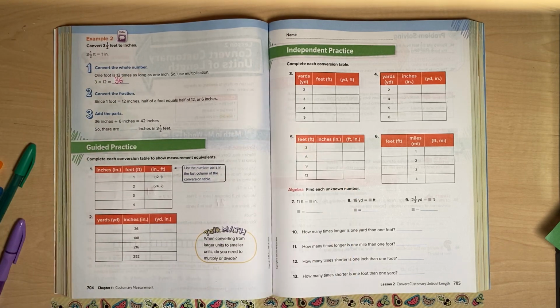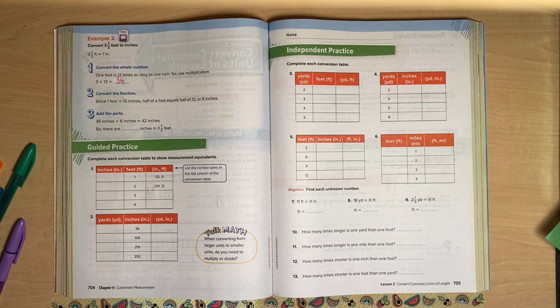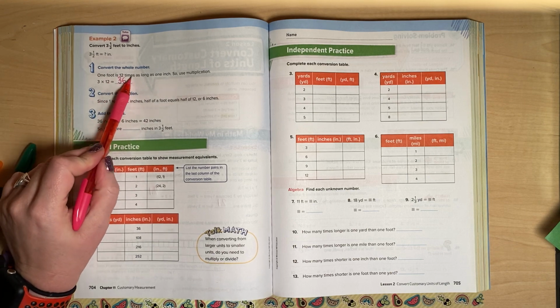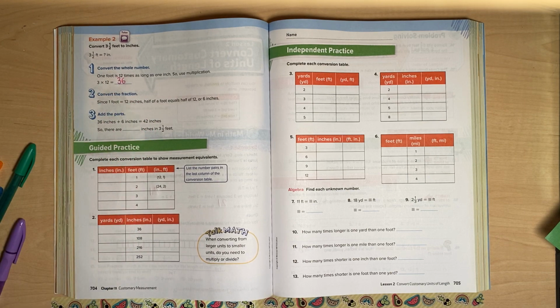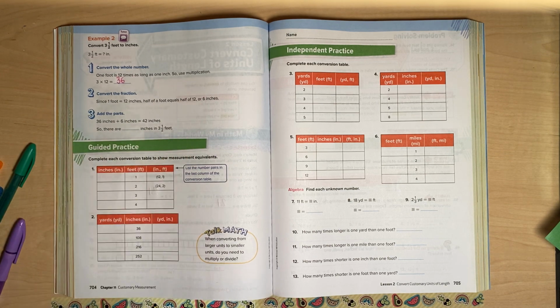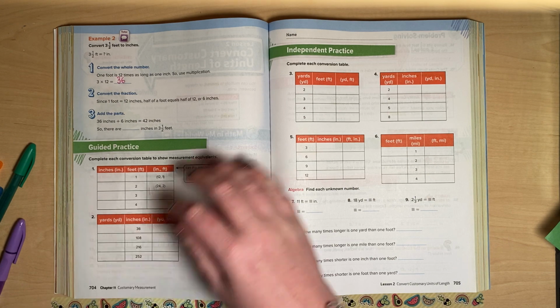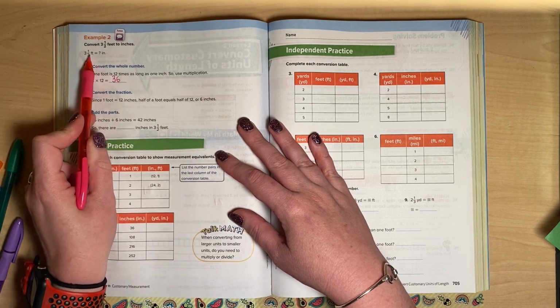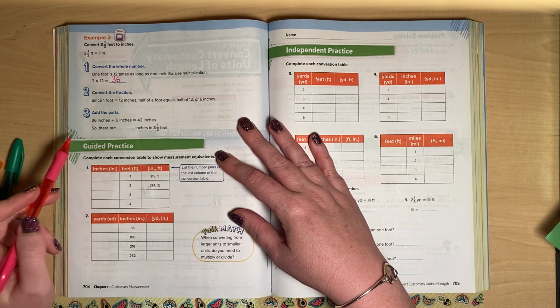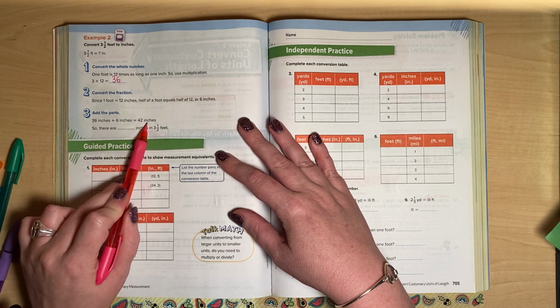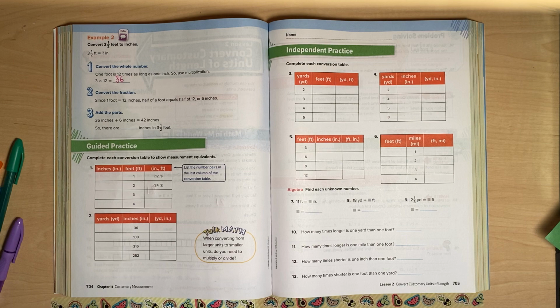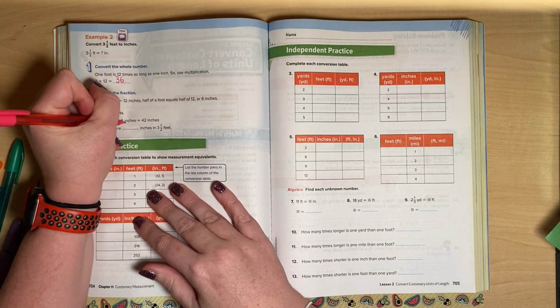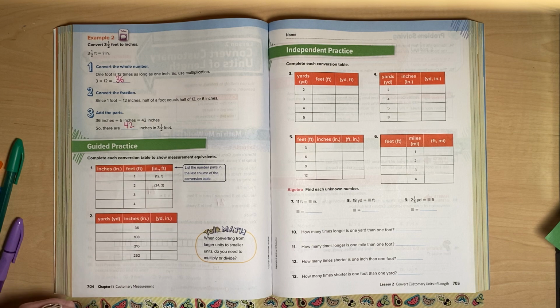Now I'm not finished because I want to know what 3.5 feet is. I know how many are in 3 whole feet, but how many are in a half a foot? If there are 12 inches in a whole foot, there must be 6 inches in a half foot. So I've got 36 for 3 feet and 6 inches for the half foot right here. I'm going to add that up. 36 inches plus 6 inches equals 42 inches. They already did that for me, super easy. So there are 42 inches in 3.5 feet.